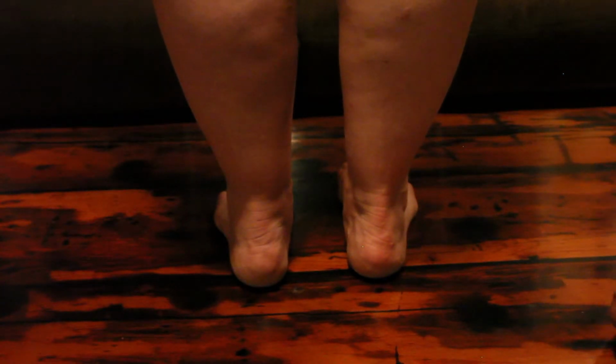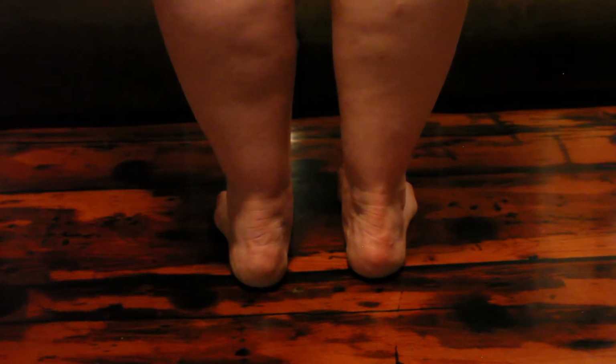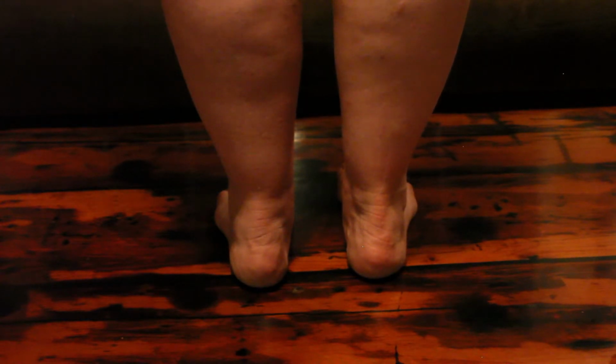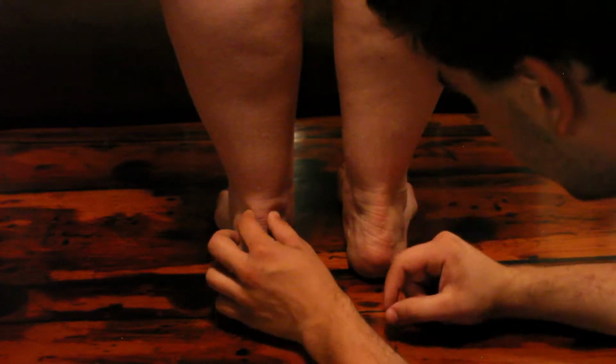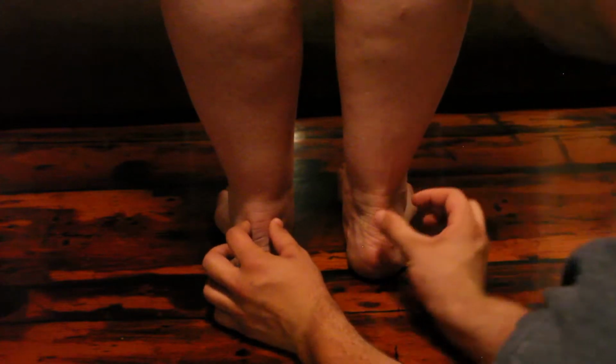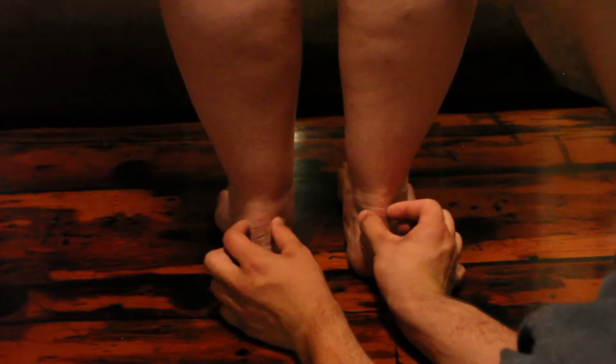Now you're going to palpate the Achilles tendons. You're going to palpate these to see if there's any Achilles tendonitis occurring that may lead to a tendon rupture. So you're going to look at them first to see if there's any difference in them, and then you're going to feel them equally to compare.